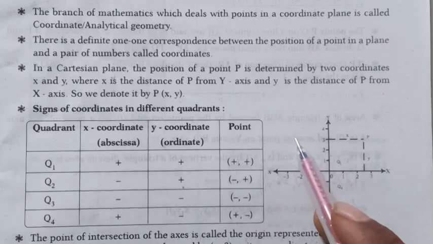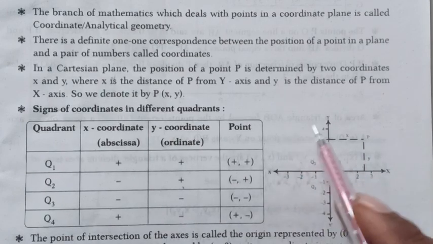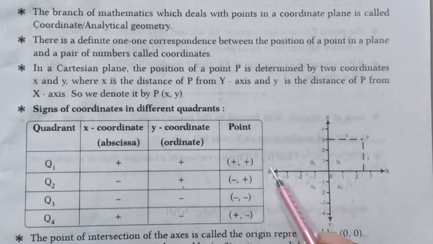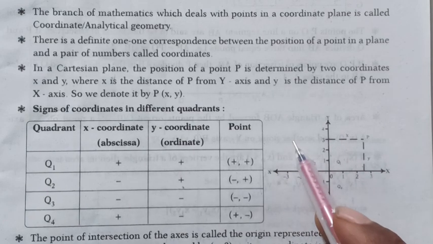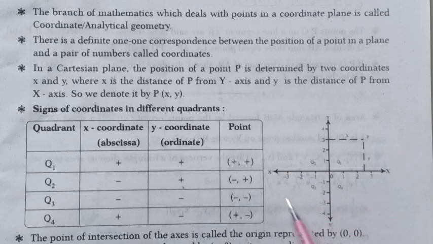And look at here, this is the second one. This place is covered with y plus and x minus. This is called the second quadrant. And the third one is x minus and y minus. This area, Q3, is covered with x minus, y minus. That means the negative side of the x-axis and the negative side of the y-axis. And quadrant 4 is formed by x plus and y minus.